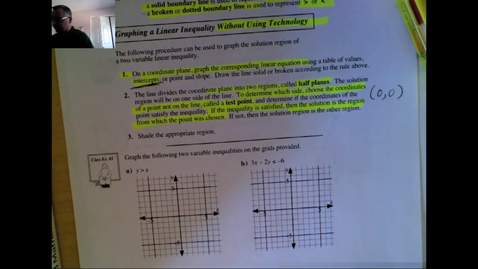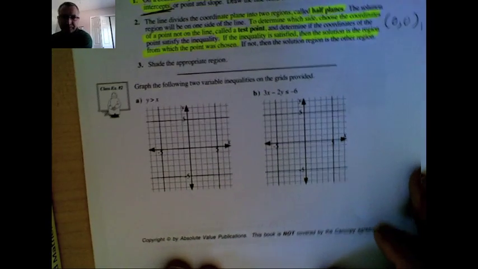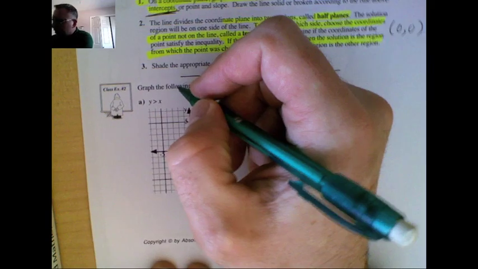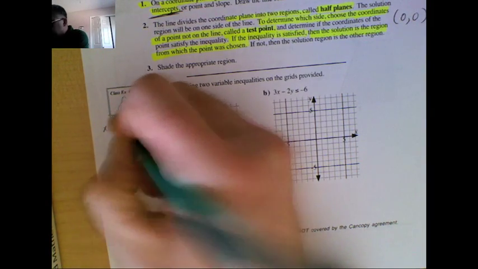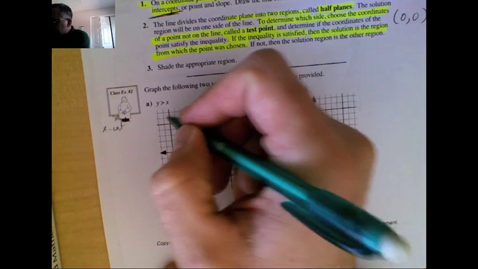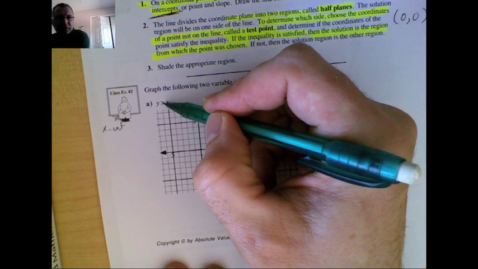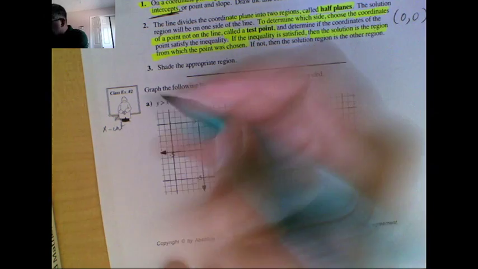So we're going to start with these two graphs down here. Y is greater than x. Okay, so first of all, we're going to find the x-intercept. When we find the x-intercept and the y-intercept, we treat the inequality as an equal sign.